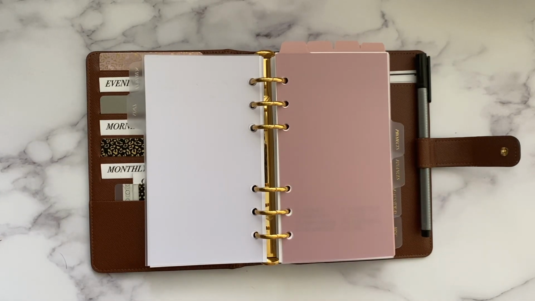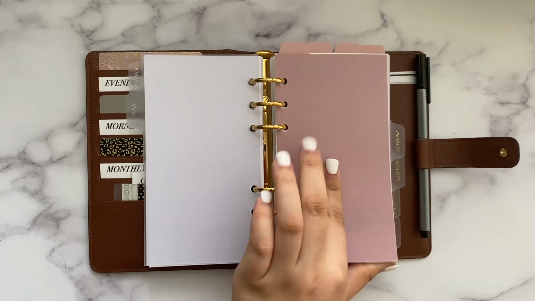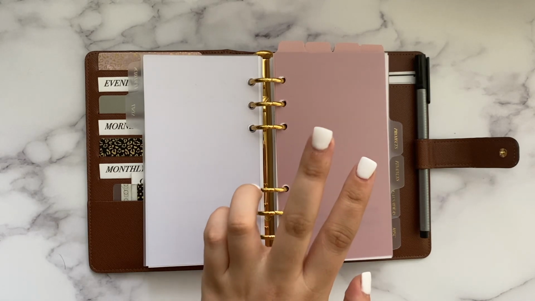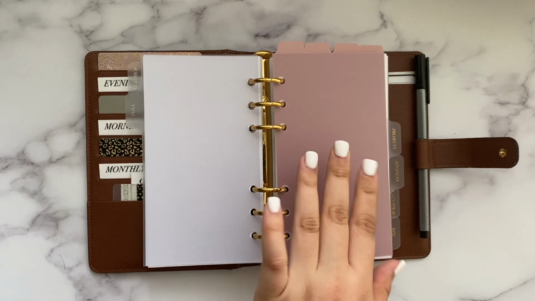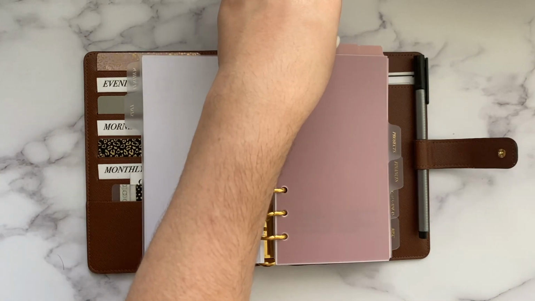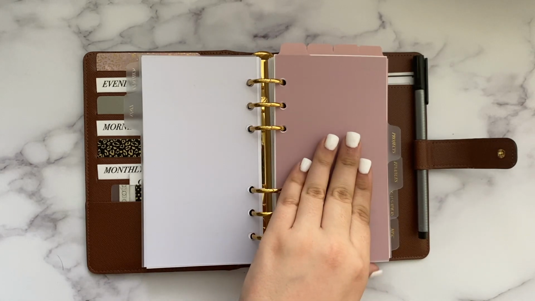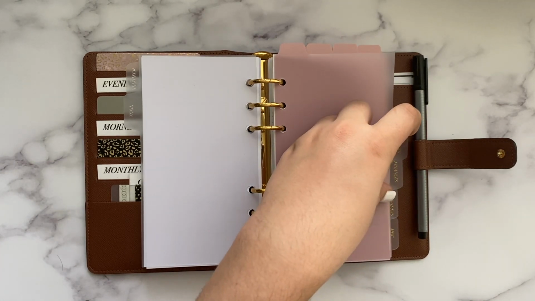So this entire section is used for my blog. I have a YouTube channel, I mainly use Instagram, and then I also have my blog, laplans.co. This entire section manages all of my content on all of the different platforms. So I'm just going to jump right in.